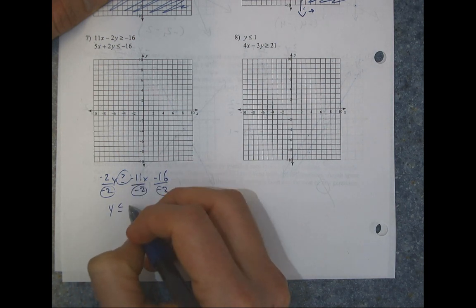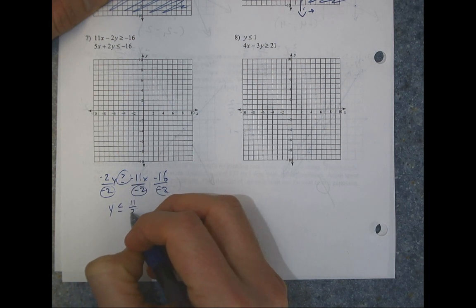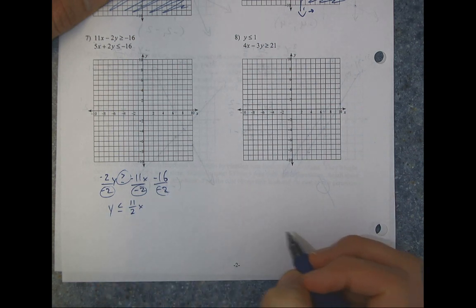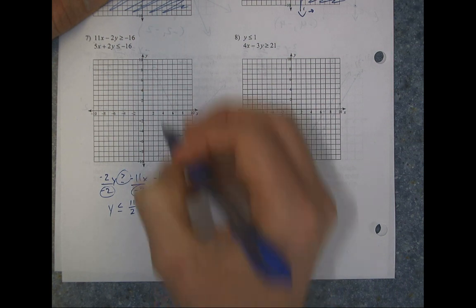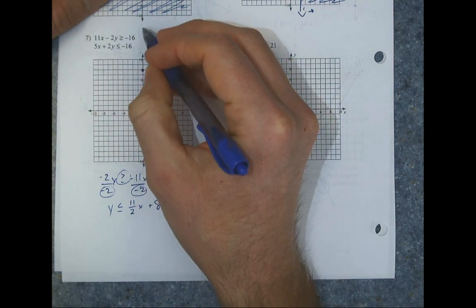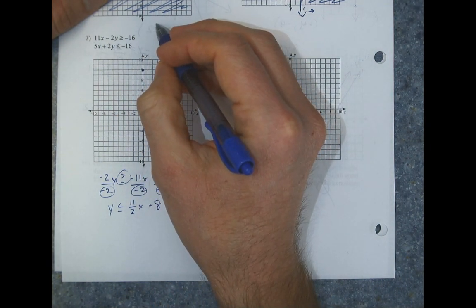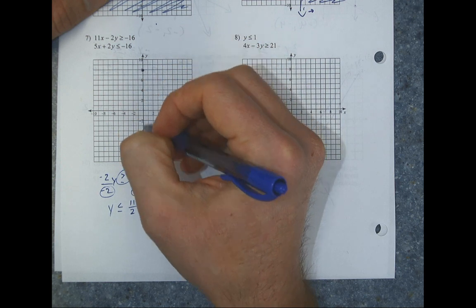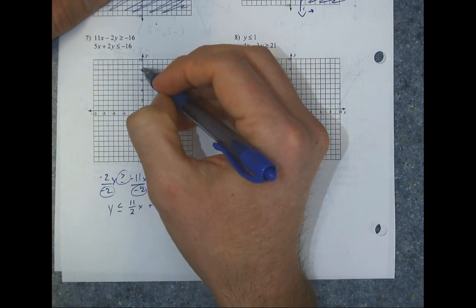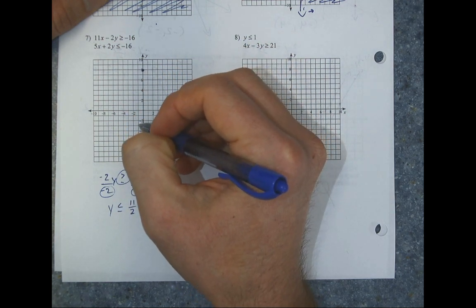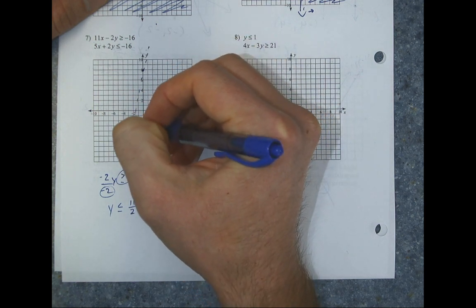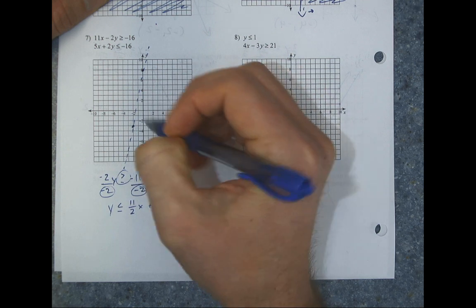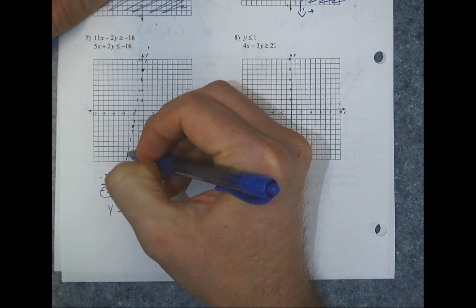2 negatives make a positive. We can drop them. We're going to leave it as a fraction. That's our slope. This is positive 8. So we are starting at 8 and going up 11 over 2, way up over here. So when we work the opposite way, we need to go down 11 and to the left 2. So down 11 gets to here and 2, and those are the only 2 dots we're going to have. Oh, and that should be a solid line.